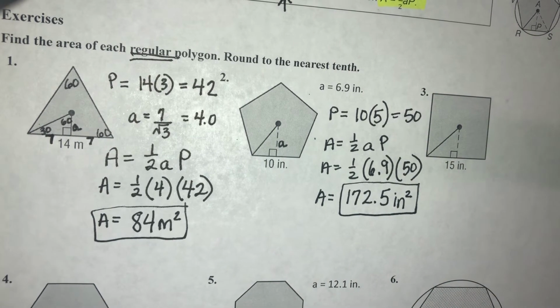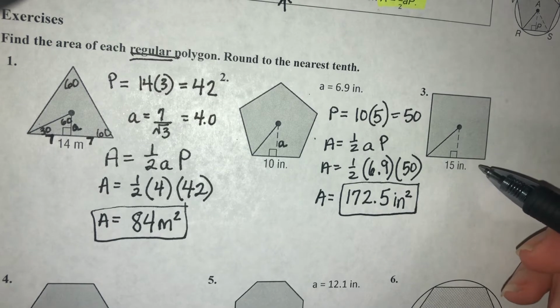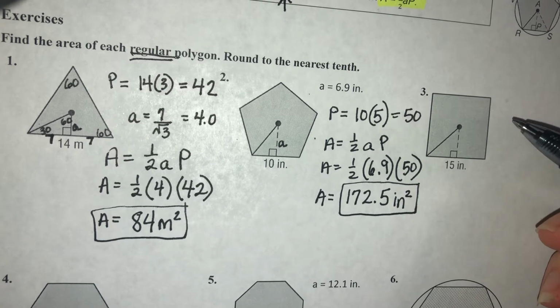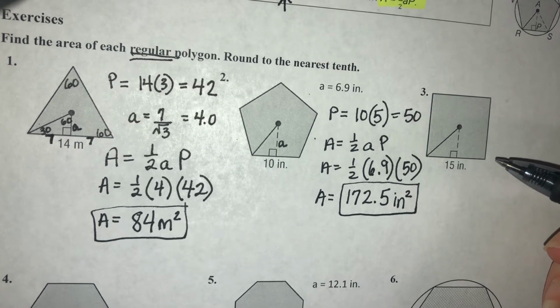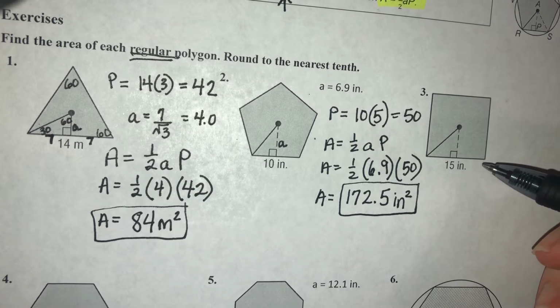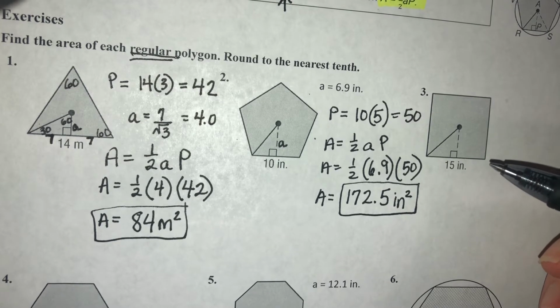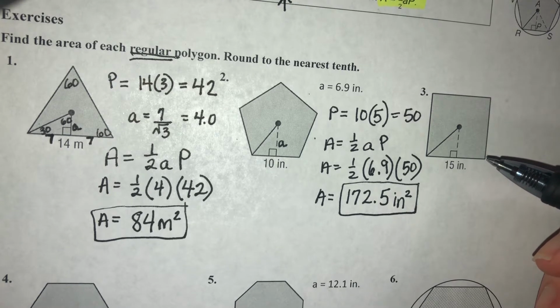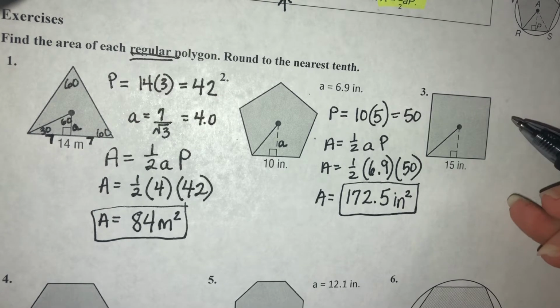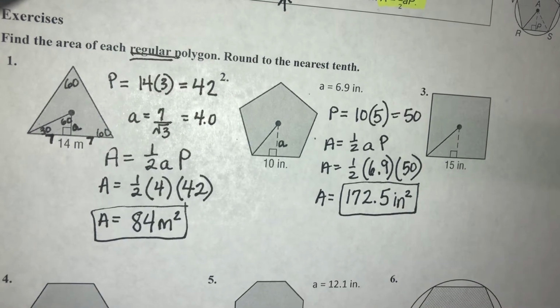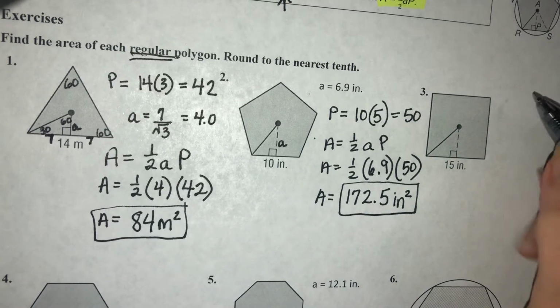Okay, number 3. We have a square. And you might say, wait a minute, Mrs. Heiss, we've already found the area of a square. Isn't it just base times height, or take any side and square it? Well, yes, that does work. But I'm going to show you that you can also use this formula, the area equals 1/2 the apothem times the perimeter, to find this value, just so that you can see there is more than one way to solve this problem. So, to start, we're going to find that perimeter.